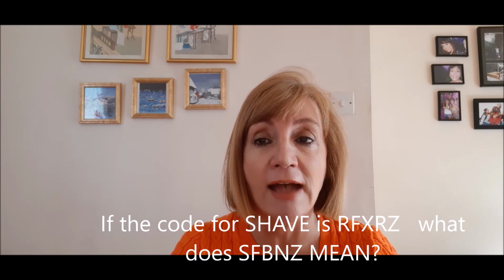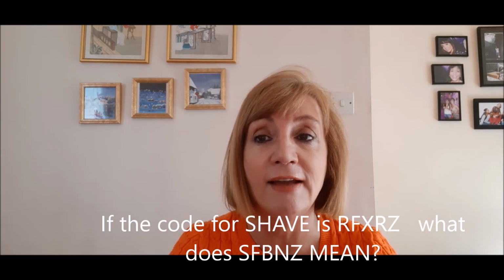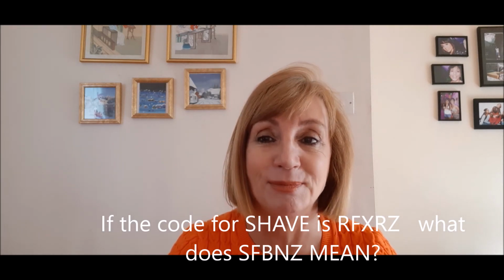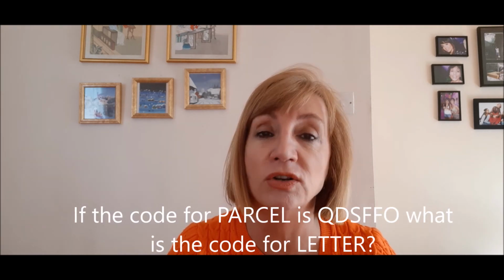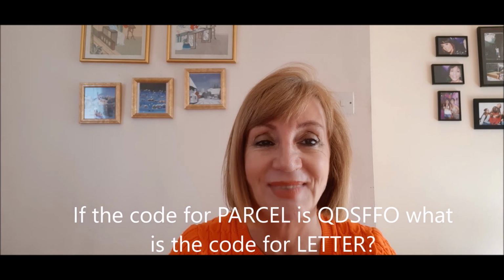This is quite complicated, so I'm going to leave you with a couple of questions to practice, and I'll give you the answers tomorrow. The question, if the code for shave is RFXRZ, what does SFBNZ mean? If the code for parcel is QDSFFO, what is the code for letter? Have a go at those and I'll give you the answers tomorrow.